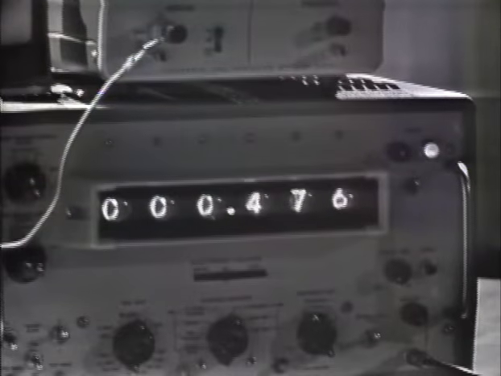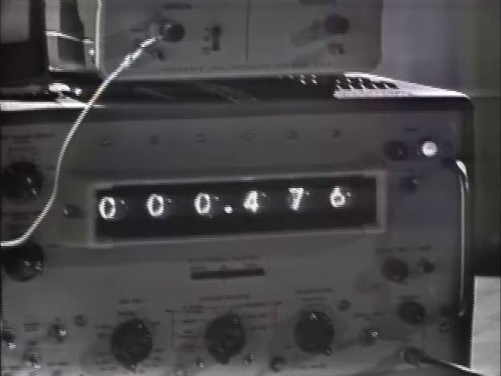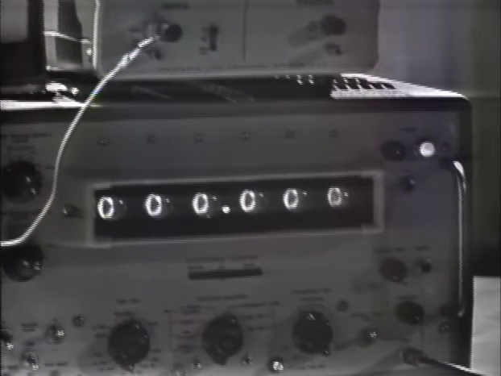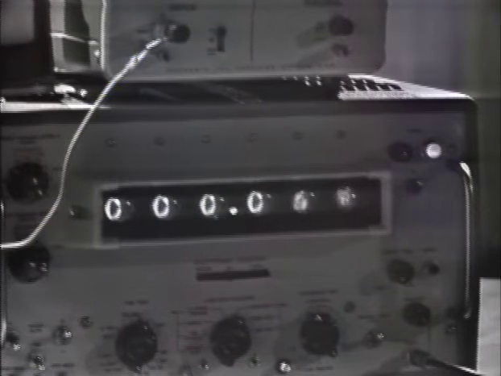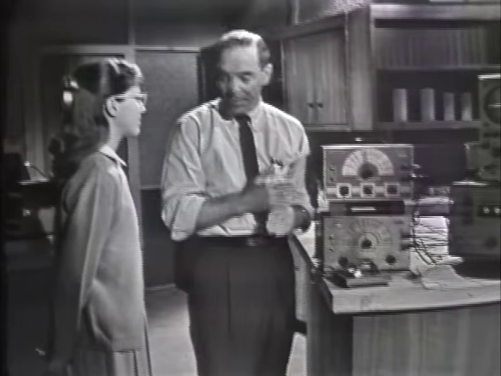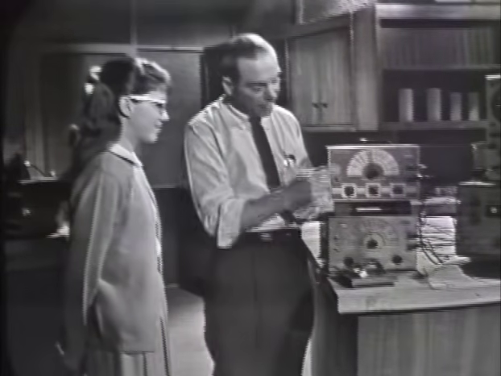476. Now when I push the other one, according to what our ear said, it should be 476 exactly too. Let's try it. 476. Here it is. That proves it. But your ear is so sensitive that when you put the two notes together, you can hear those beats, and are as accurate as the electronic device.